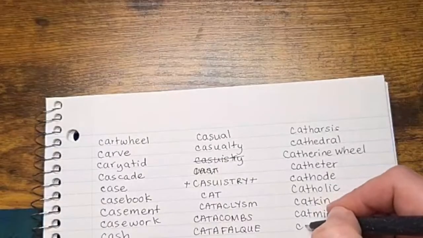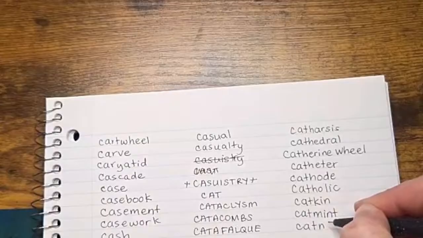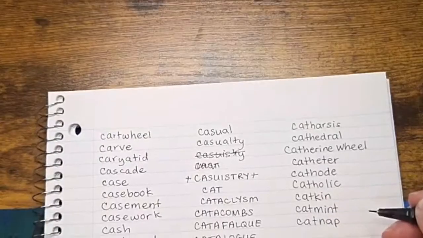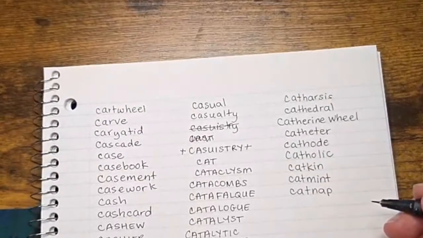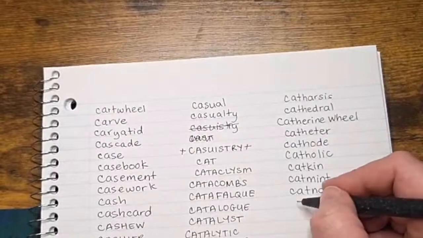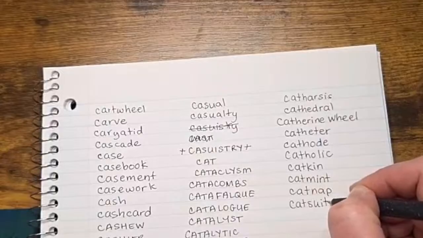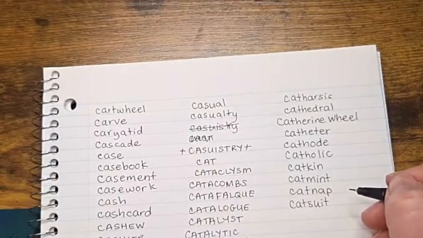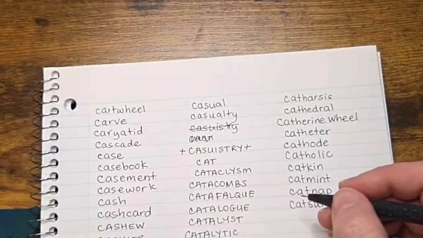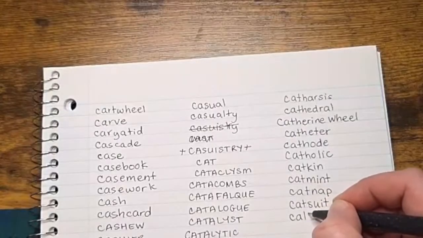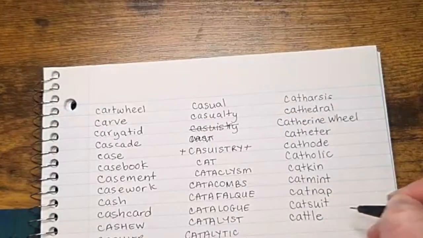And catnap. And then we have catsuit. All right, the next word starts with cat, but is cattle.